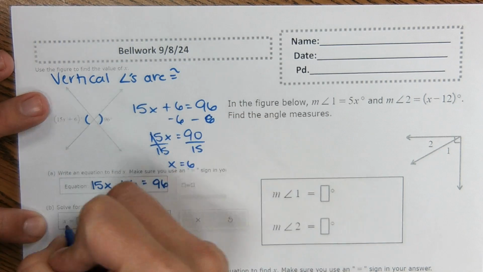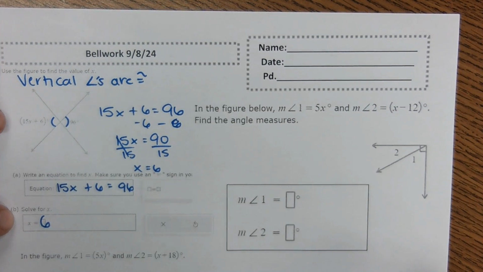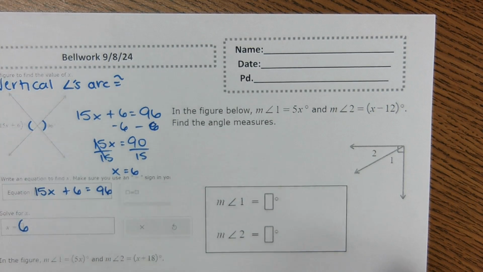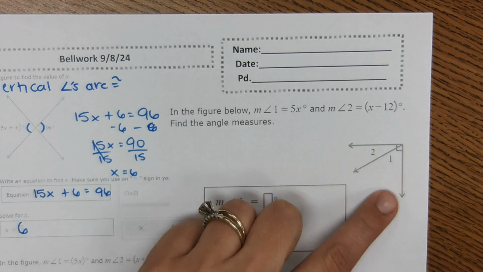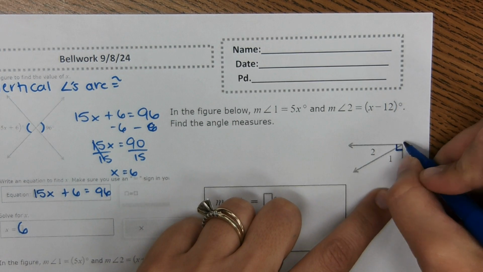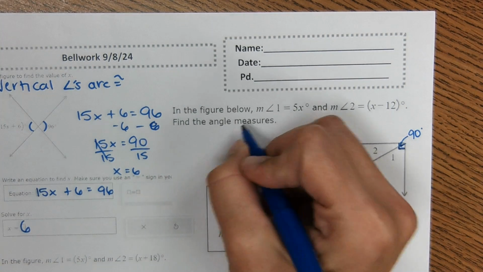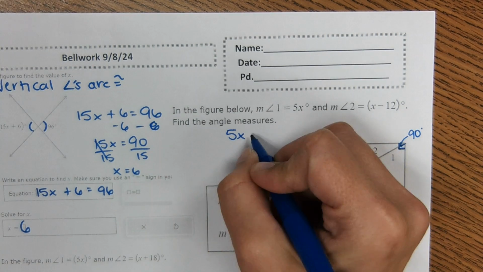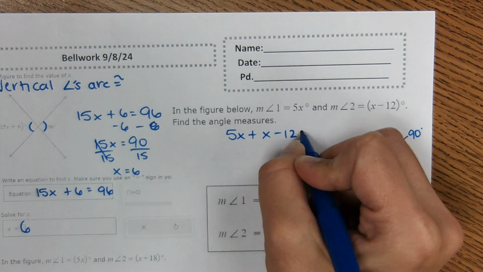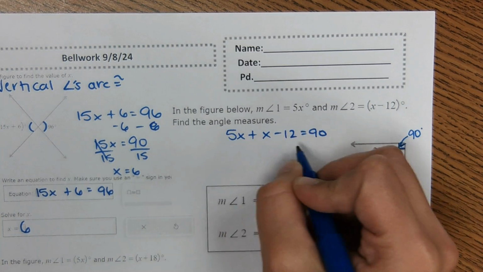X equals 6. You got 6 here. Okay, then over here, these two angles are complementary. We know that because of this little box right here. That means that these two angles add to 90 degrees. So to set this up, measure of angle 1, which is 5x, plus x minus 12 equals 90. And then we can solve for x.